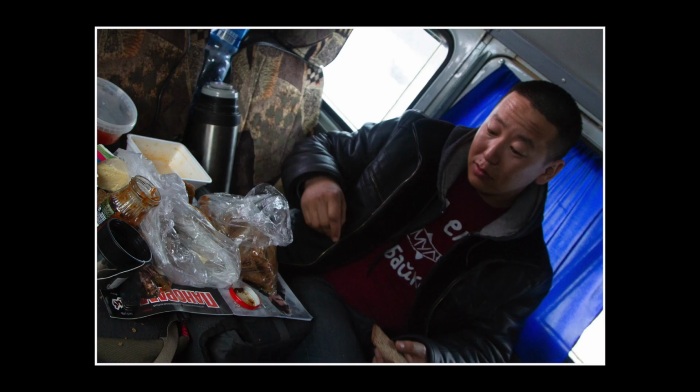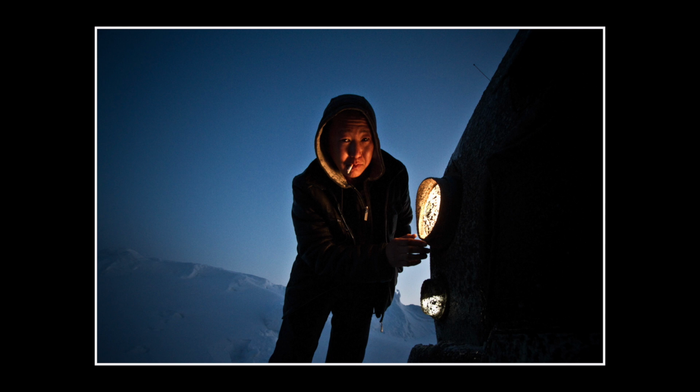Sometimes we ate in the van or slept in the van if we didn't make it all the way to a village in time. There's Slava cleaning ice off the headlights.